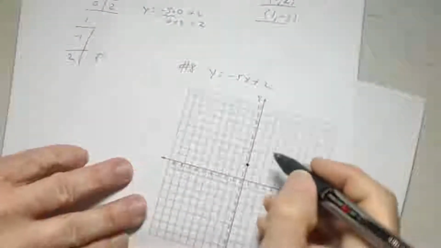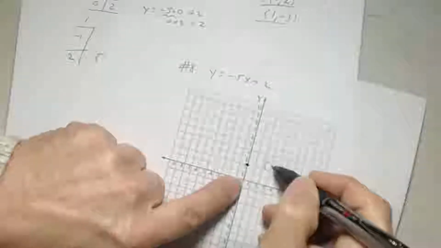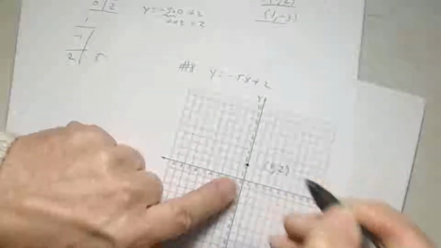Now, the direction says label. It says show the t-table and also label the points. If it says label, what does that mean? You have to put the ordered pair. So this is the ordered pair (0, 2). That's what I mean by labeling. Those of you that didn't have me last semester, you know now what label means.